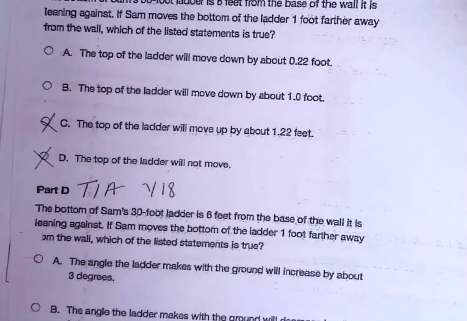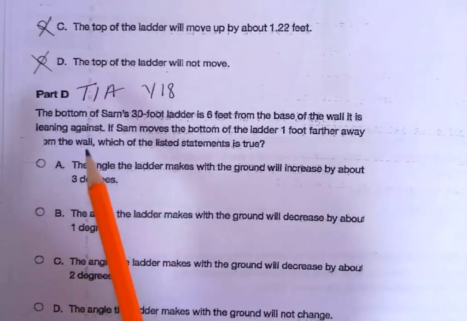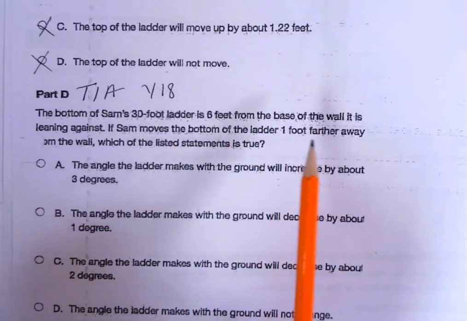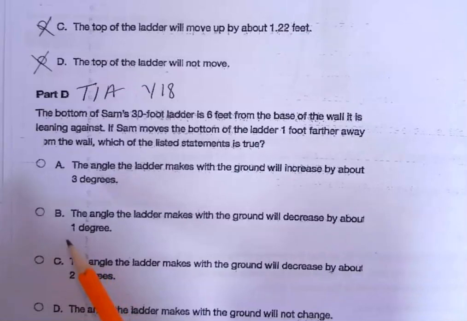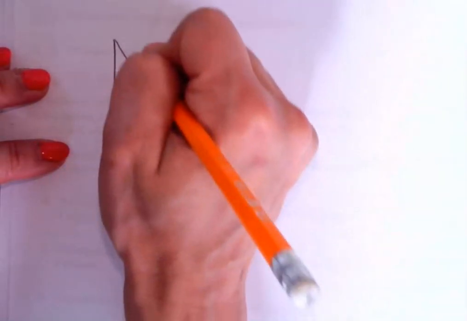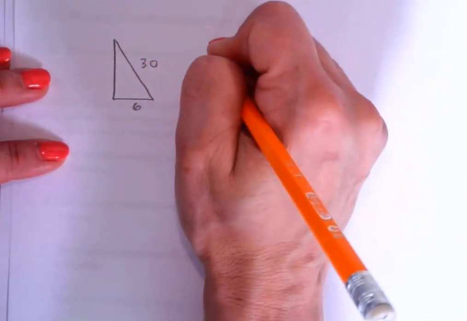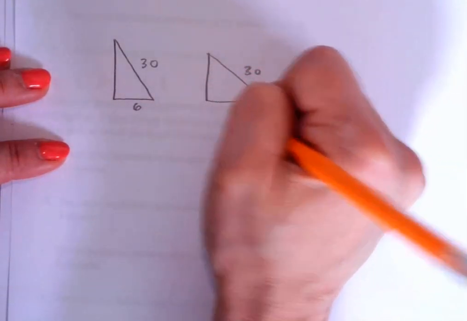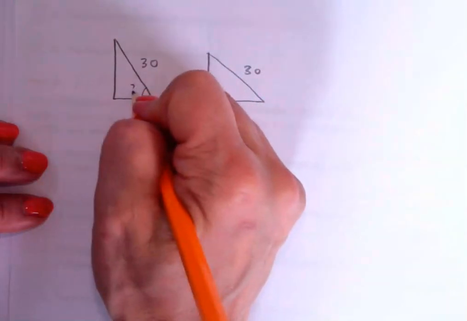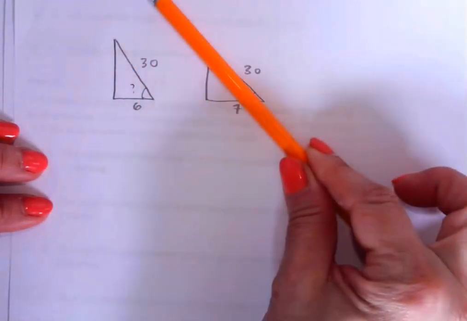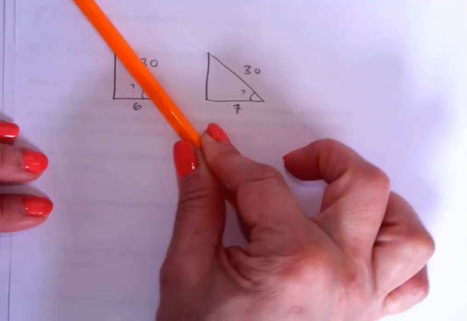All right, let's go ahead and take a look at part D. Okay, so part D is a similar question. We're going to move the bottom of the ladder 1 foot farther away, so it's going to be 7 feet, and it's asking about the angle. So we can do another really quick diagram, or 2 quick diagrams. If we start with 30 and 6, and then it's going to go down a little bit. We've got 30 and 7. What is the difference between the angles, right? So clearly, when the ladder goes out, the angle will get smaller, right?